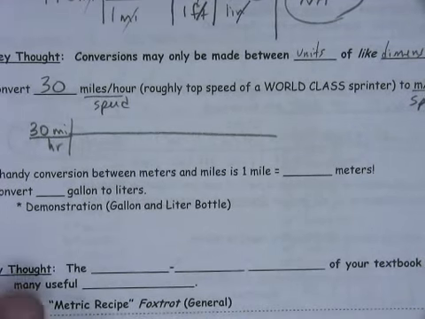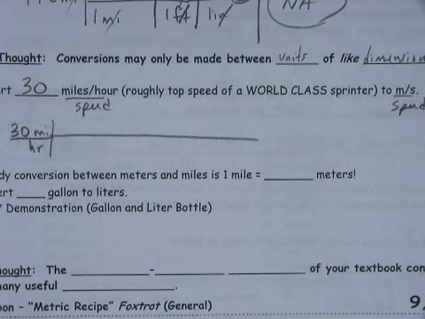Now notice, we're going from miles per hour to meters per second. So we have to convert miles to meters. We've done that, that shouldn't be an issue. And we have to convert hours to seconds. We're going to do them separately, not all at once. We'll put it in the same problem, but do them one at a time.